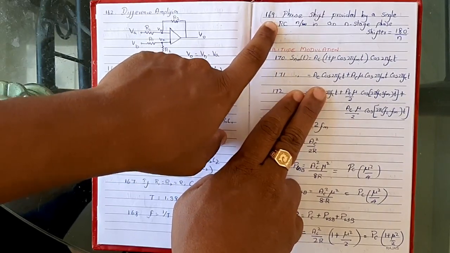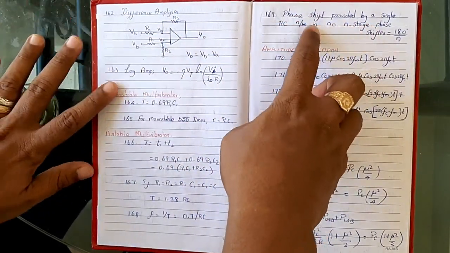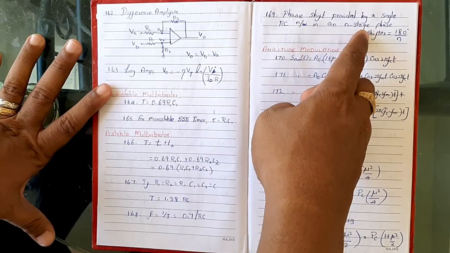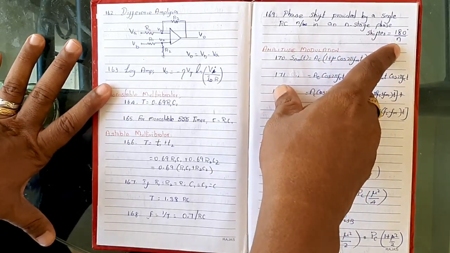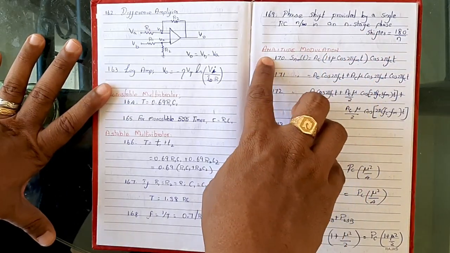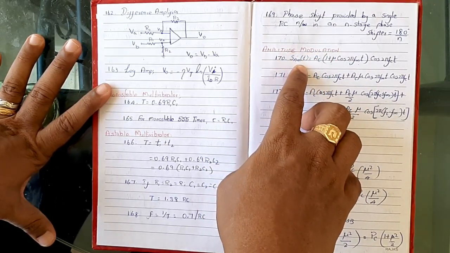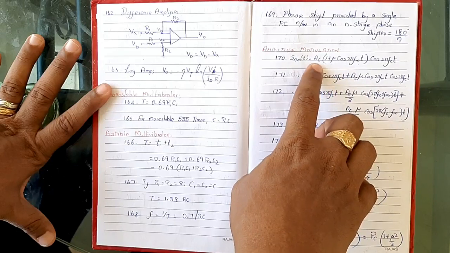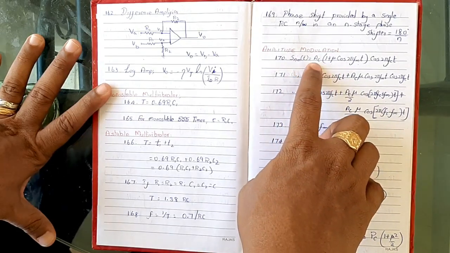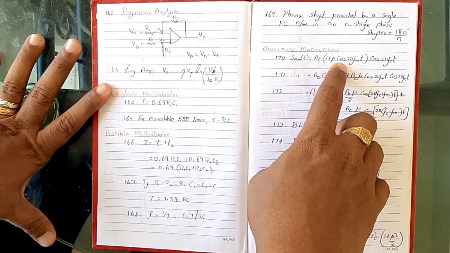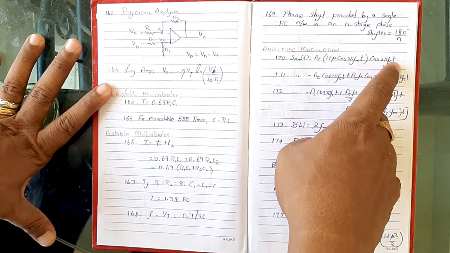Now 169: phase shift provided by a single RC network in an n-stage phase shifter is equal to 180 degrees divided by n. Now amplitude modulation: S_AM(t), the amplitude modulated signal, is equal to Ac into (1 plus mu cos 2 pi fm t) into cos 2 pi fc t.